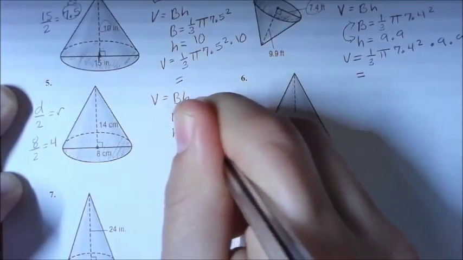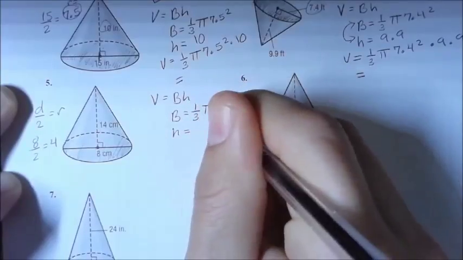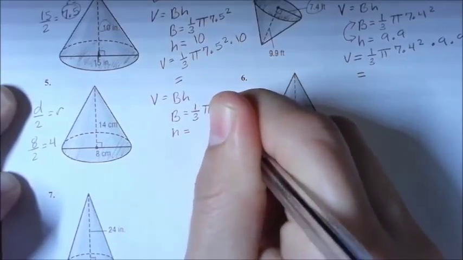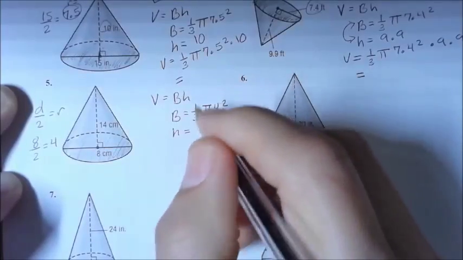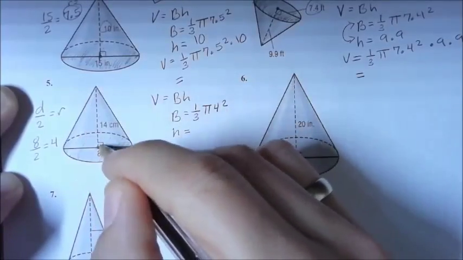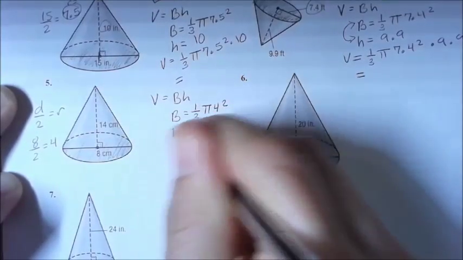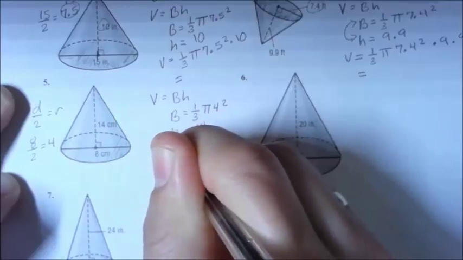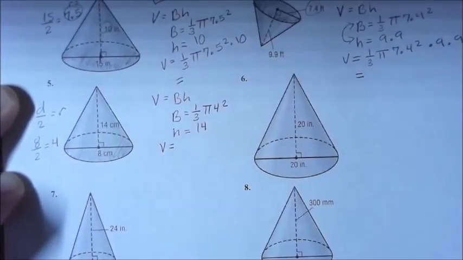So now we can plug it in. So we have 1/3 times pi times 4 squared, and then we need our height, which is the distance between the top and bottom of the figure, and that's 14. And I will let you go ahead and put this one together and solve the rest of it. And I want to see all your work, so be sure that you're showing all of your work.